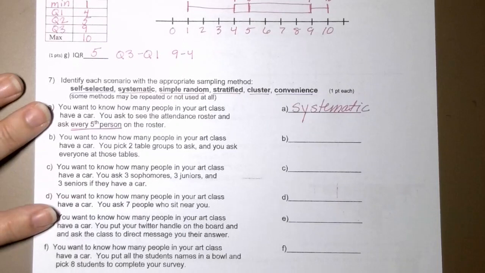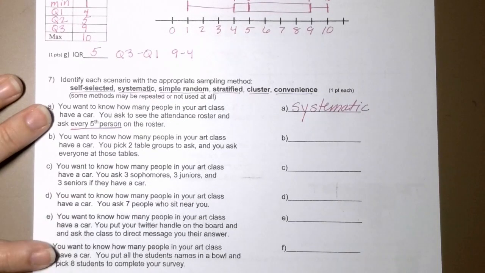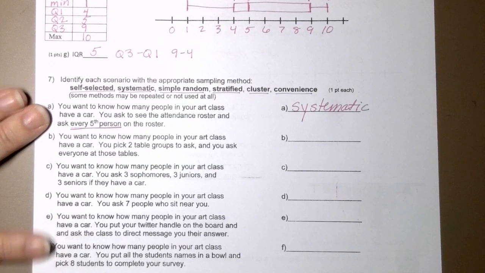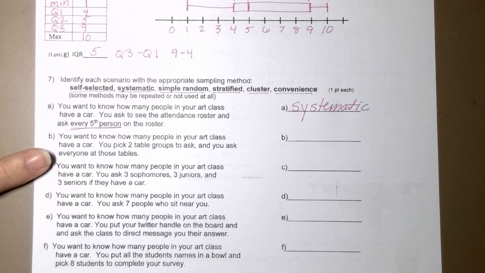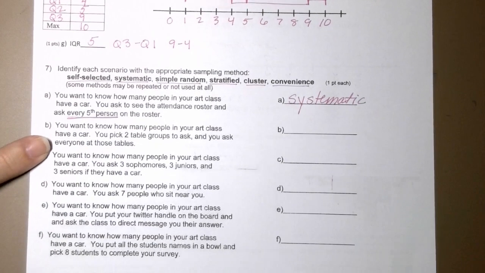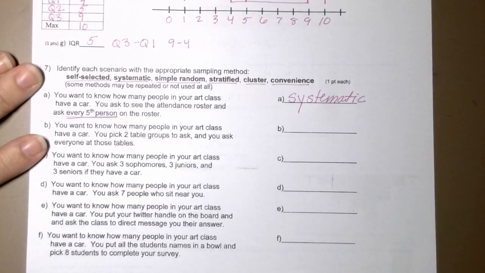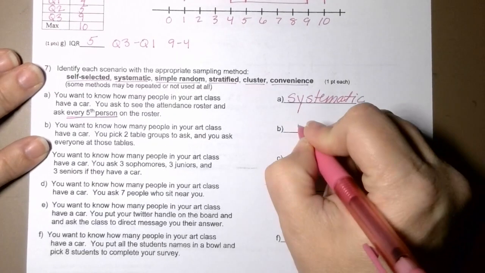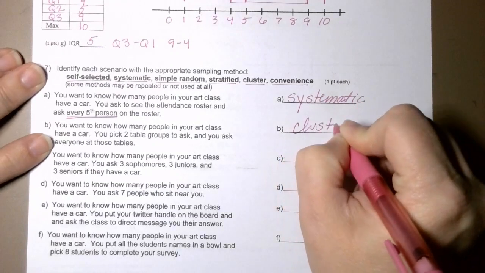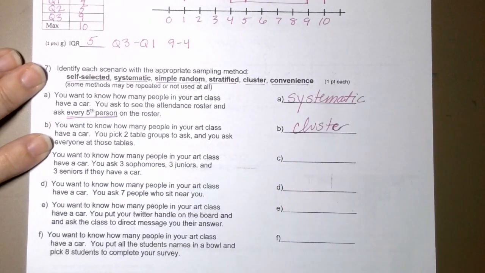Now, usually I'm not a stickler on spelling, but somebody accidentally put symmetric there. I do have to mark that wrong because symmetric is not a type of sampling. Okay? All right, you want to know how many people have a car. You pick 2 table groups to ask, and you ask everyone at those tables. Cluster. What are the groups? The tables. And asking whole groups would be cluster.